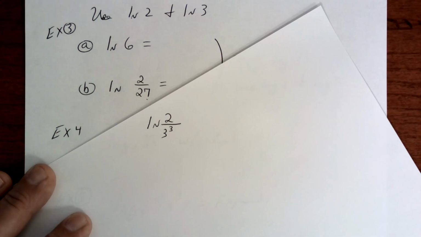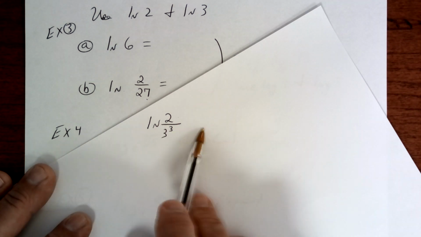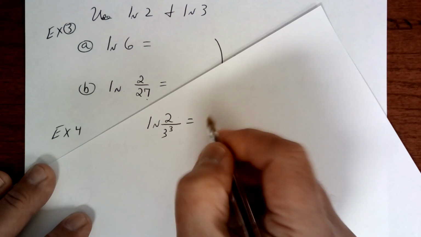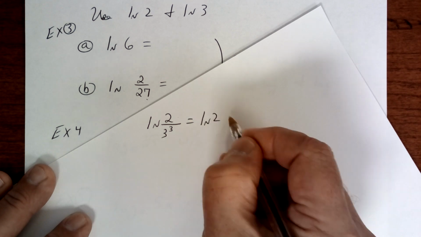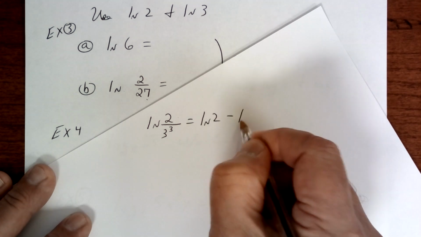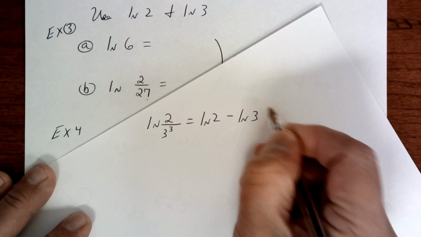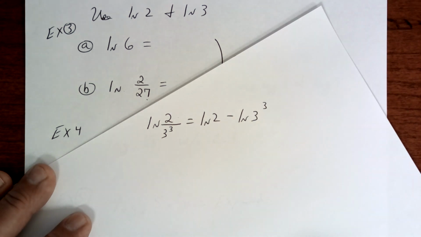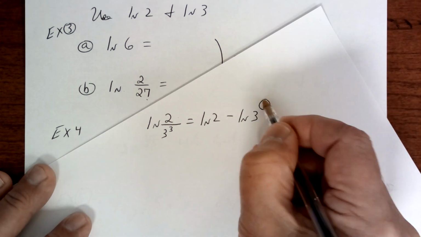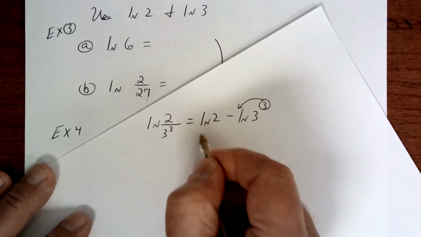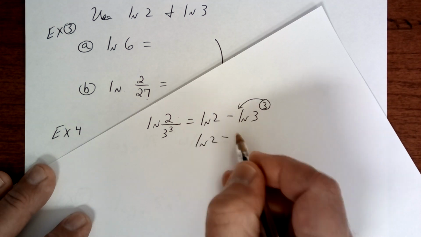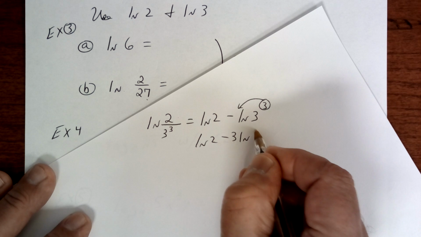When you divide, you subtract. So you're going to rewrite this as the natural log of 2 minus the natural log of 3 to the third power. And then what you do is you take your exponent and move it in the front here. So it's going to be the natural log of 2 minus 3 times the natural log of 3. And then you use your calculator.